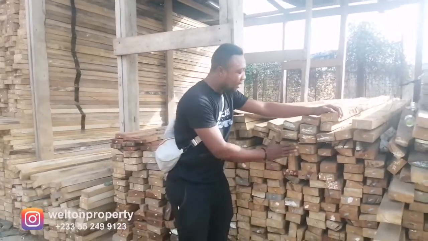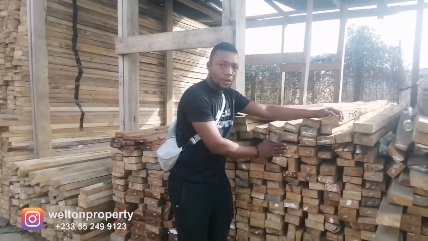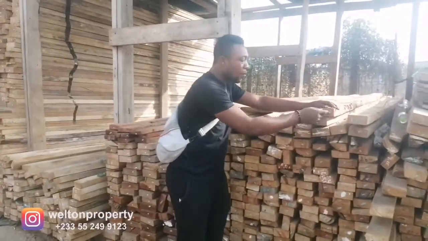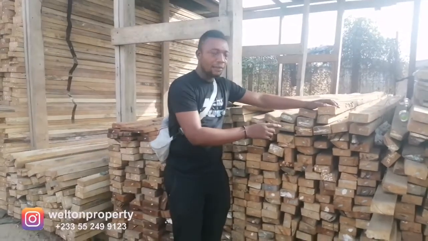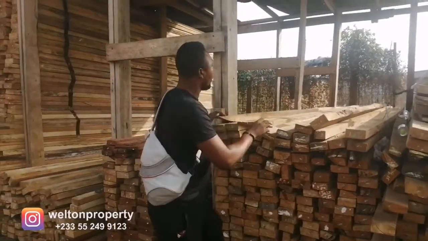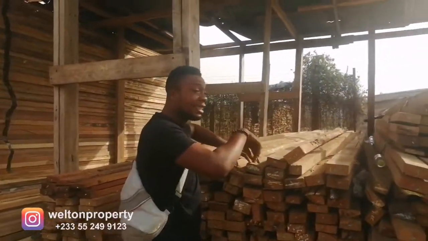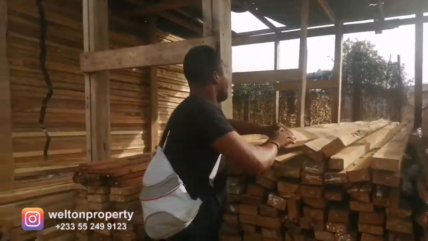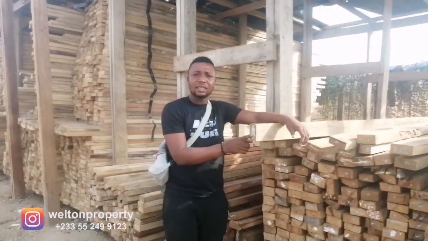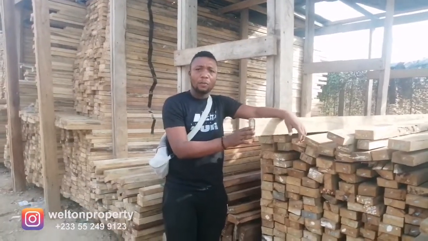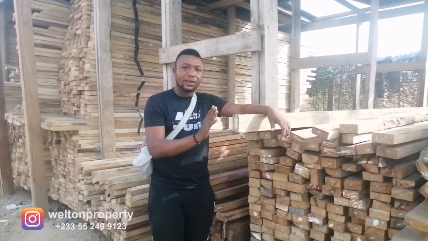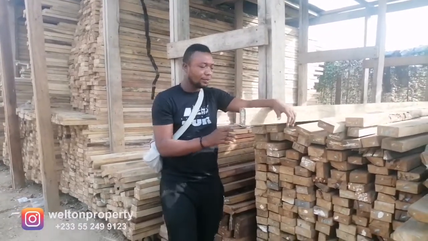So this one is Cyber 2x4. The length is 16 feet, and the width is 4 inches. The price per one is 23 cedi. Currently it's 23 cedi per one. All right. Perfect.